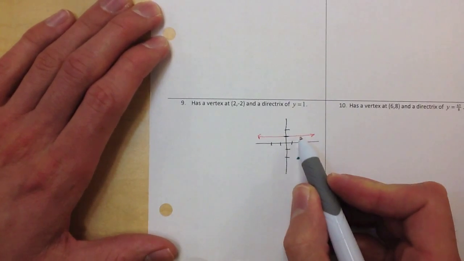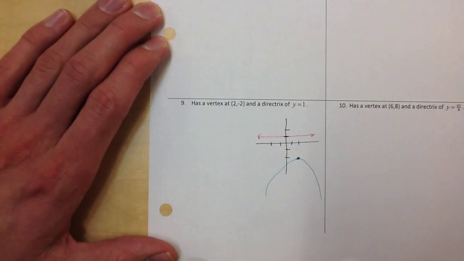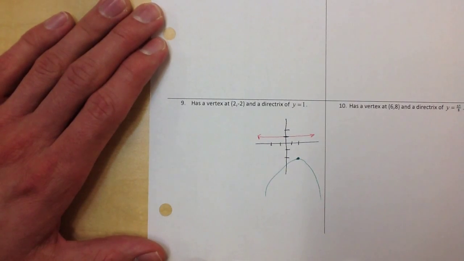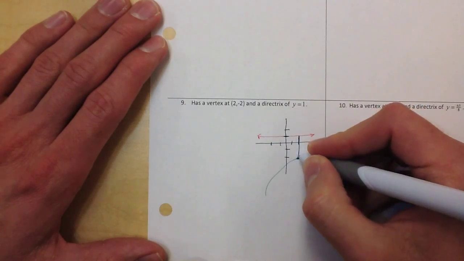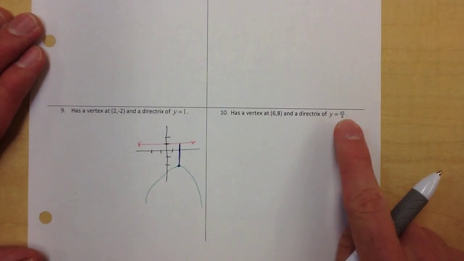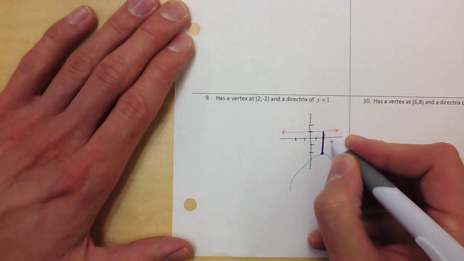Well, knowing that it never ever touches the directrix, it has to open down. So there's your parabola. That is the ugliest parabola I've ever drawn in my life. It's not even a parabola. But I do know this much. Even though I've drawn an ugly parabola, I know this distance right here, and it's easy to count. On some of them, it's not as easy to count. You have to use a little bit of intuition. But in this situation, that's very easy. We know how far that is. That's 3.